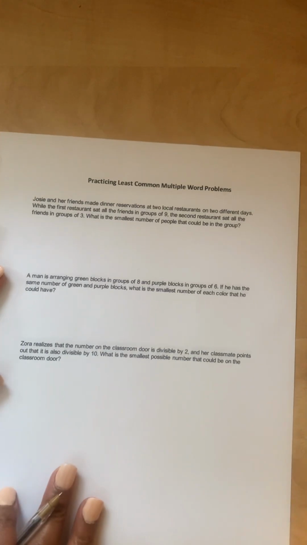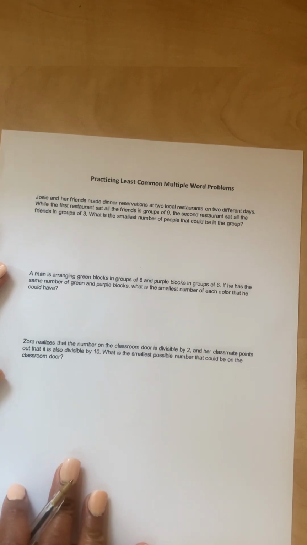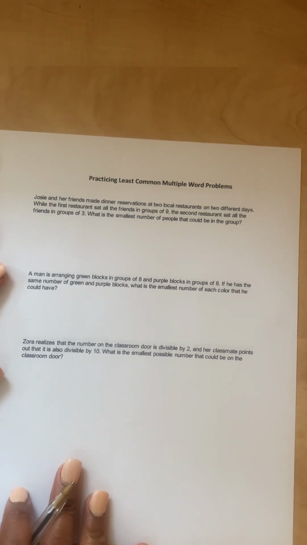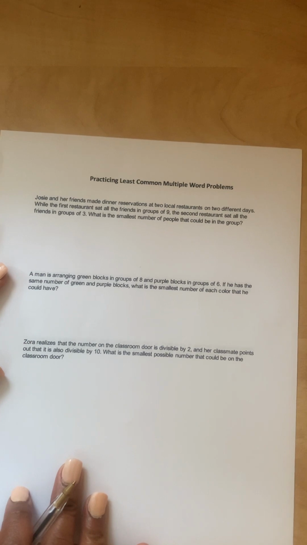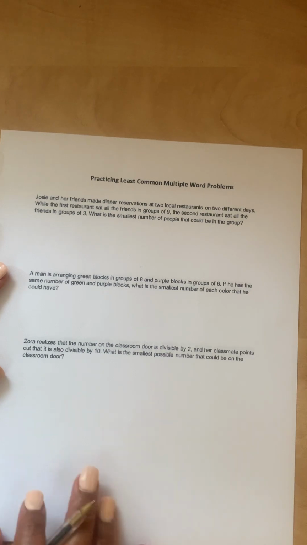Okay, and the first one says, Josie and her friends made dinner reservations at 2 local restaurants on 2 different days. While the first restaurant sat all the friends in groups of 9, the second restaurant sat all the friends in groups of 3. What is the smallest number of people that could be in the group?